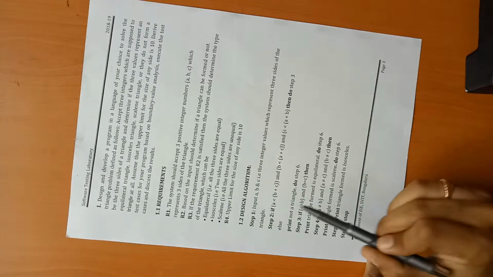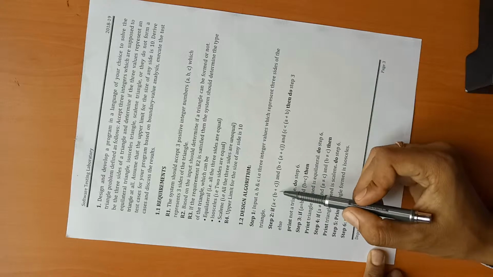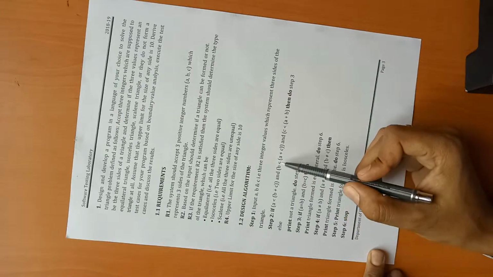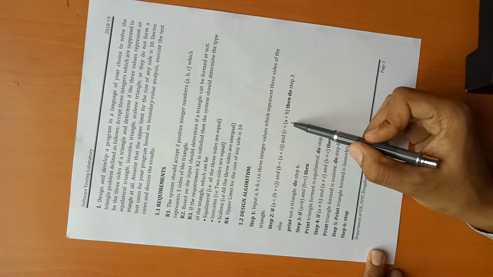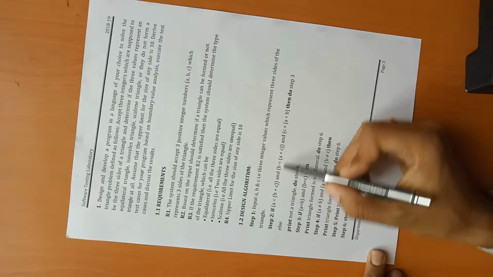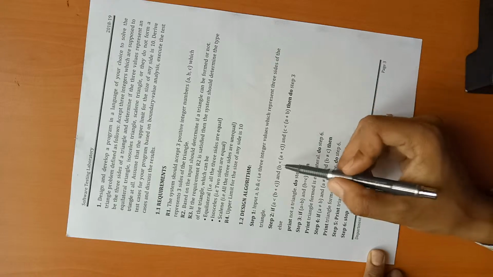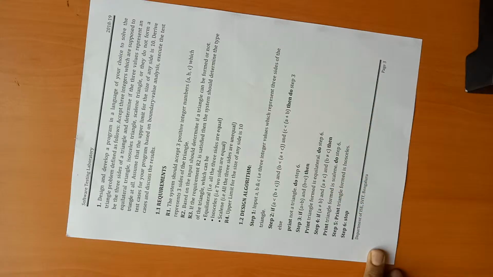If any one of the conditions, either A less than B plus C, or B less than A plus C, or C less than A plus B, doesn't hold good, we can say that it is not a triangle.